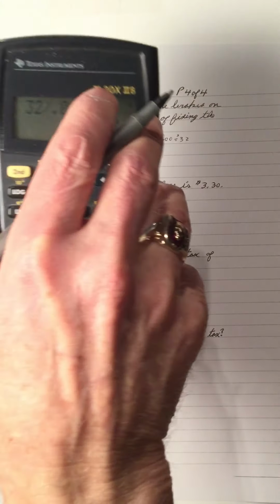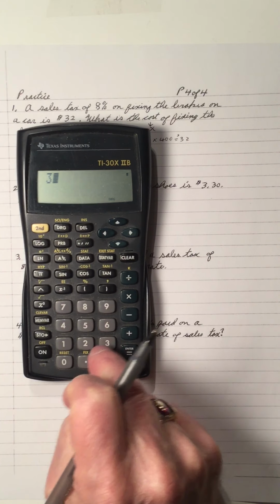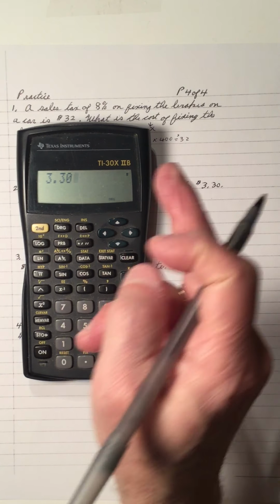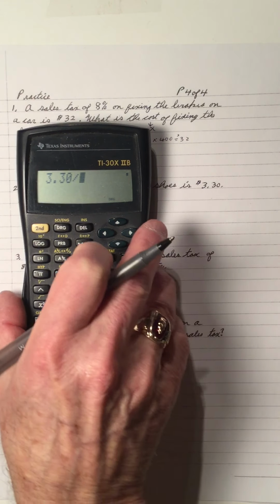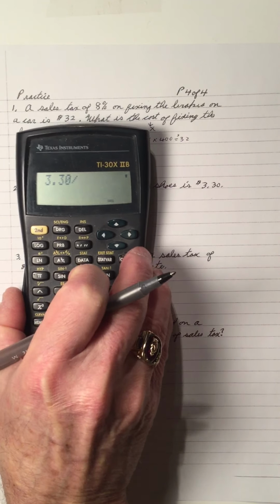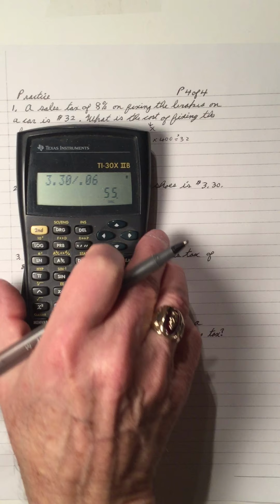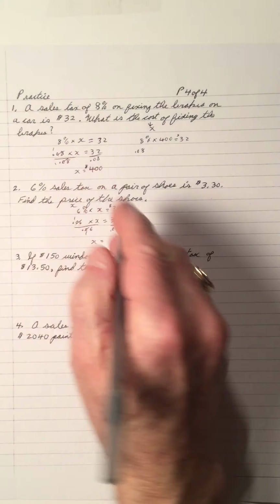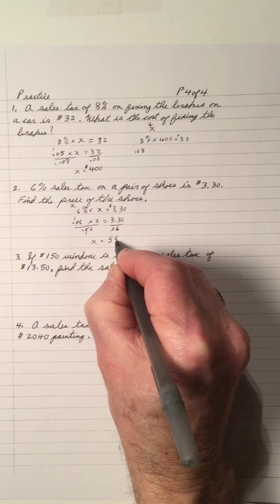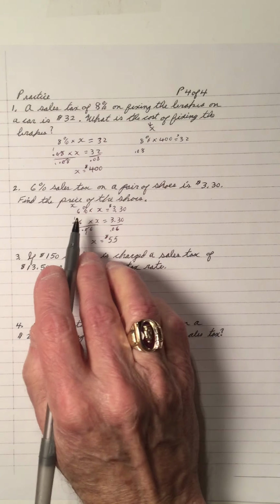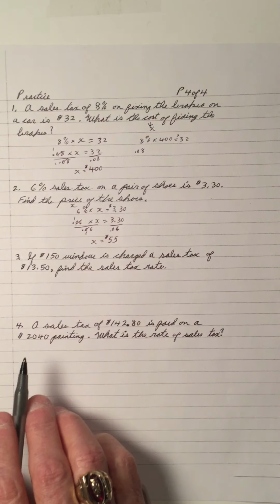So 3.30 divided by decimal 0.06. So 3.30, or 3.3, divided by decimal, let's see, make sure, decimal 0.06, right? And I have 55, so that's a decimal 0.06 division, so that's $55. That's what it amounts to. 6% of $55 is $3.30.